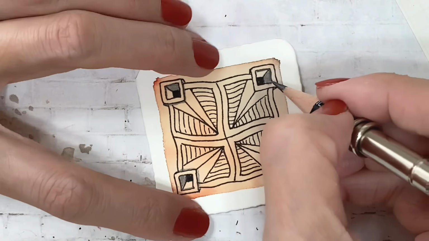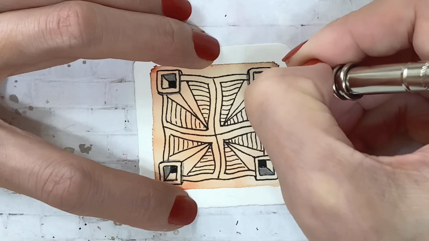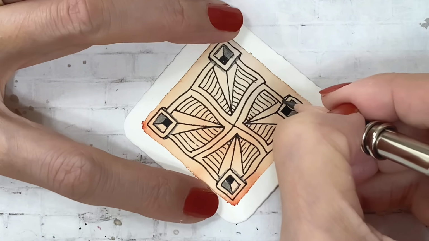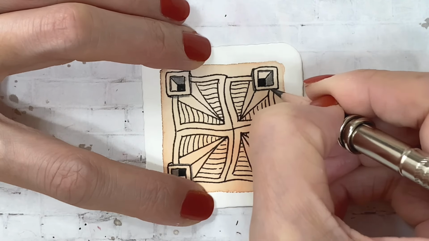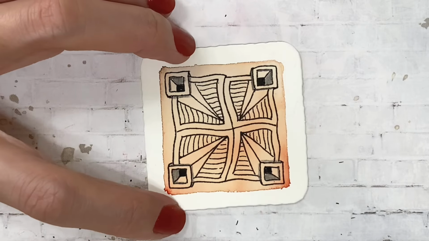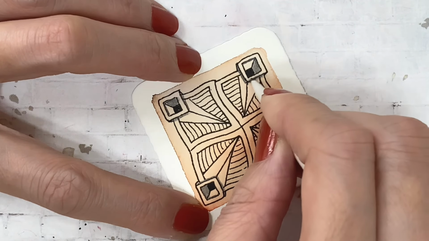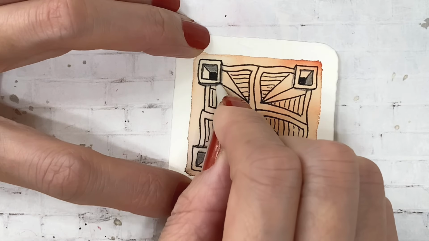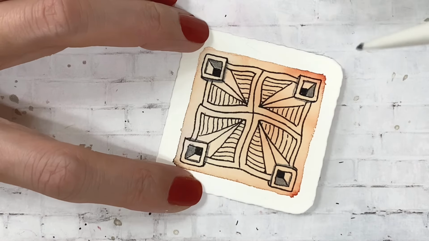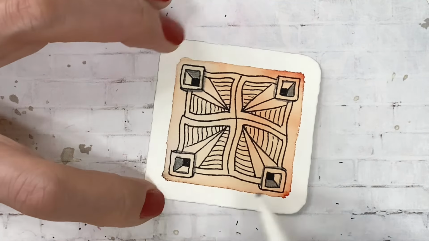So in Zentangle shading, there's no left or right or which angle the light is coming from. So you can just go around and do the same shading all the way around. Or, if you like more of a traditional shading, you could focus on, for example, light coming from this direction and only shade this side.